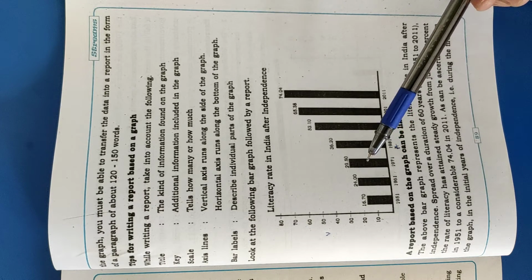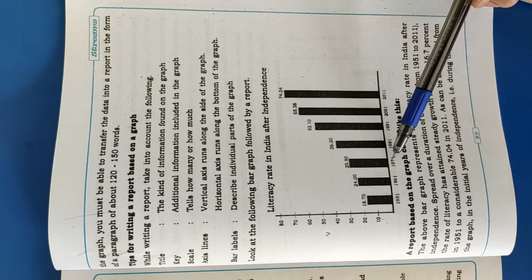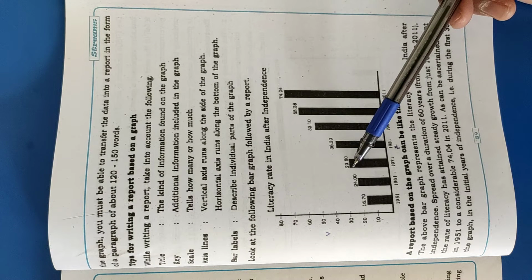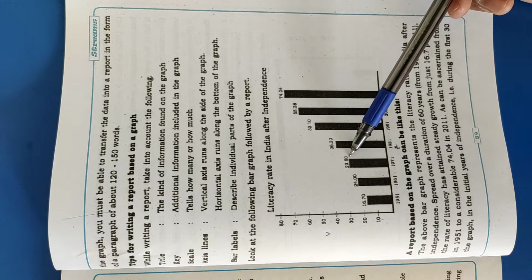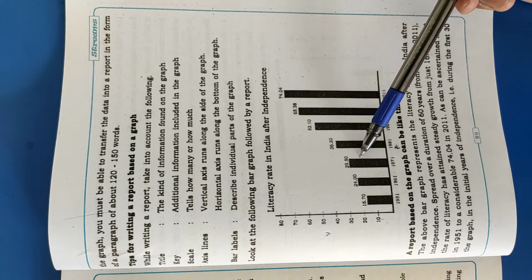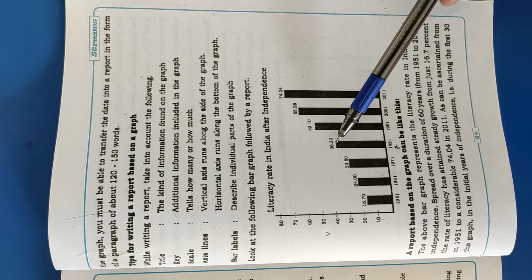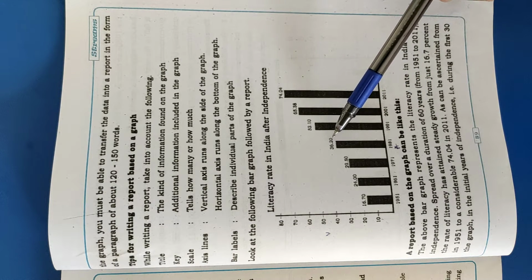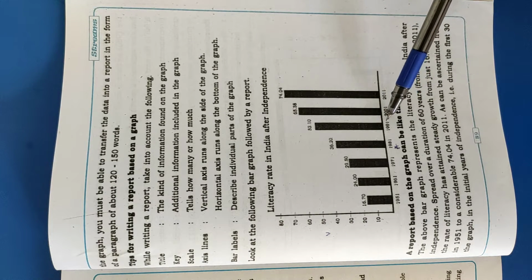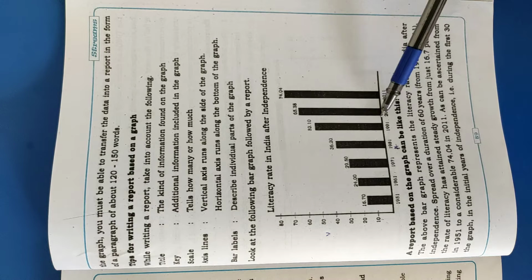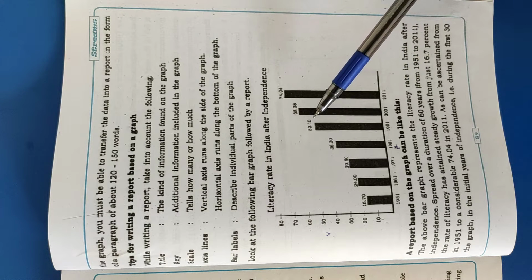Then again in 10 years, it increased to 29.50%. Again in the 10 years, in 1981, it increased to 36.20%, and in the decade 1991, that literacy rate reached 52.10%.